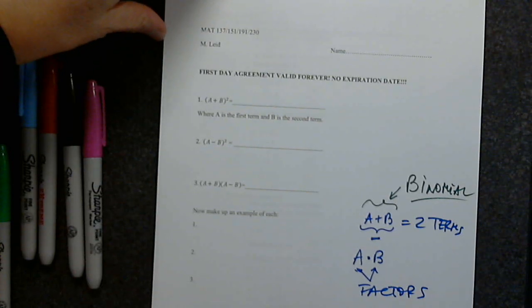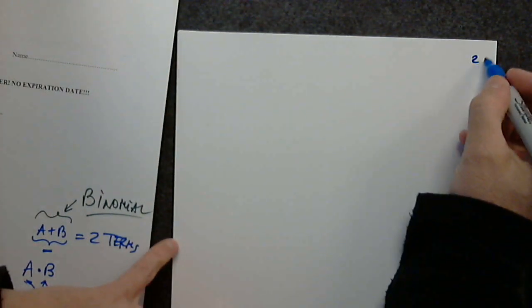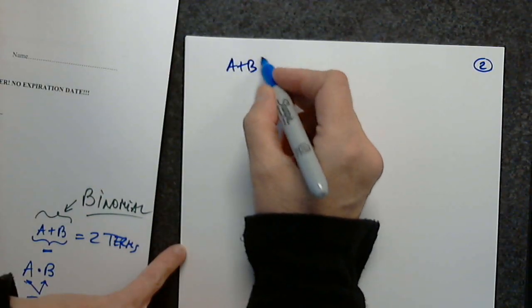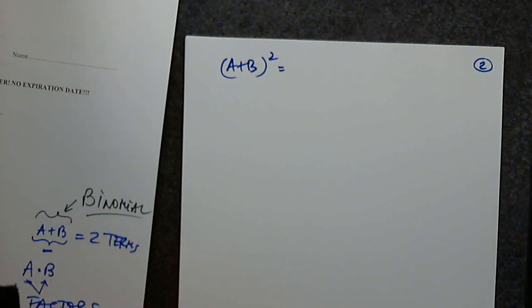So what would you say? So we want to square a plus b. So what do we get? If you remember. If not, we're going to build it one time. A squared plus b squared. Say it again? A squared plus b squared. Okay.